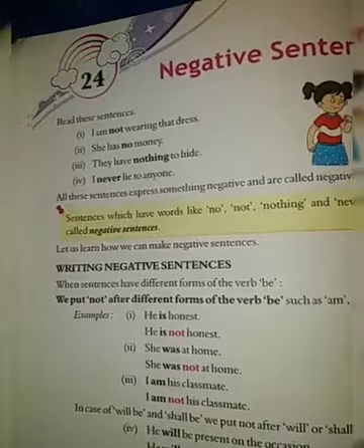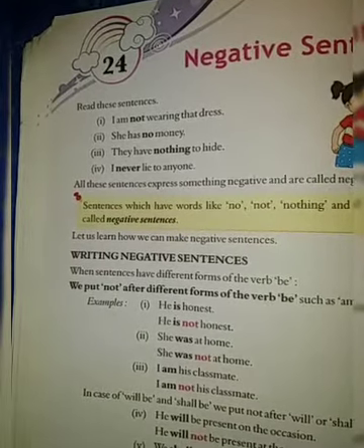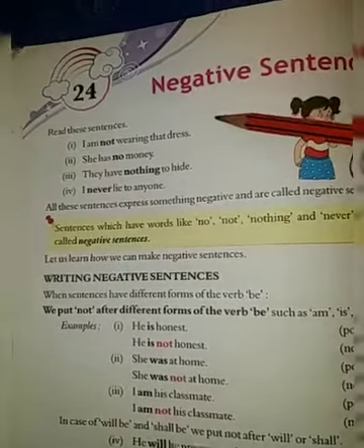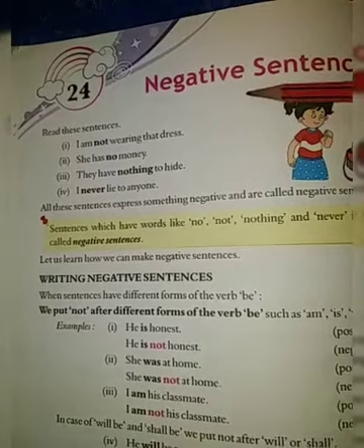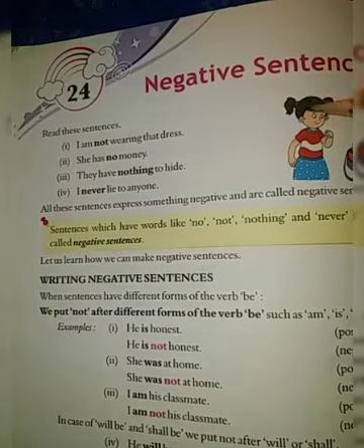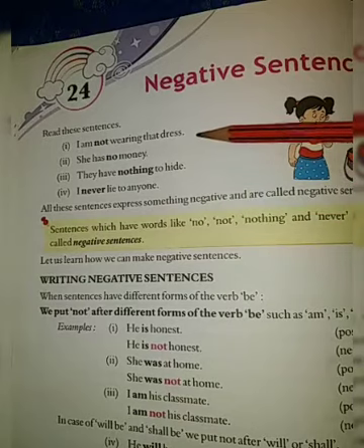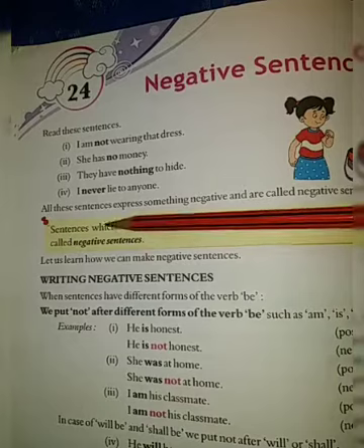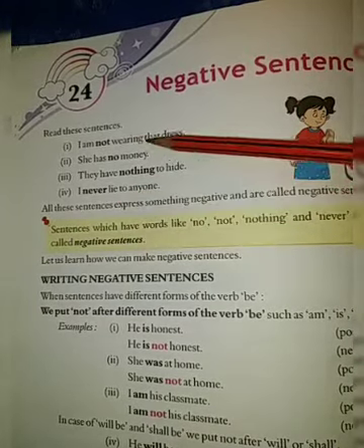So, students, in our last class, we completed chapters 22 and 23, and today we will start chapter 24, negative sentences. We all know many things about negative sentences. We know that we use negative words like no, not, nothing, never. These are all negative sentences. Here some words are written in bold which are negative.